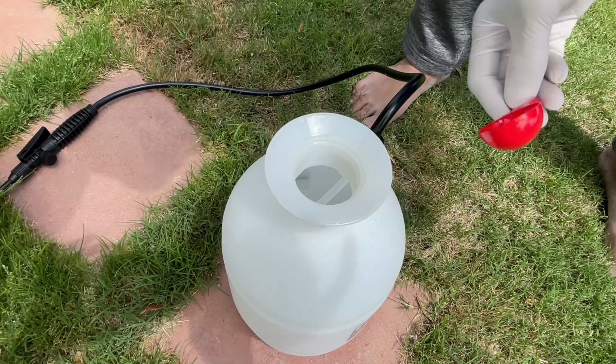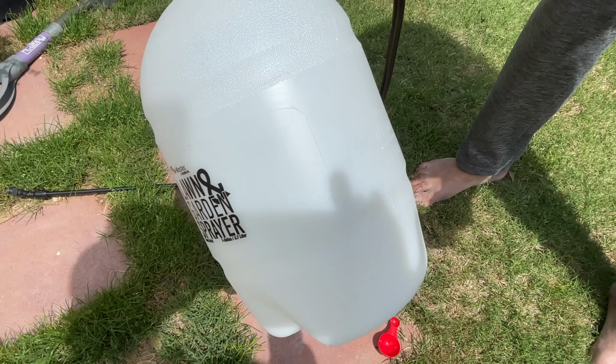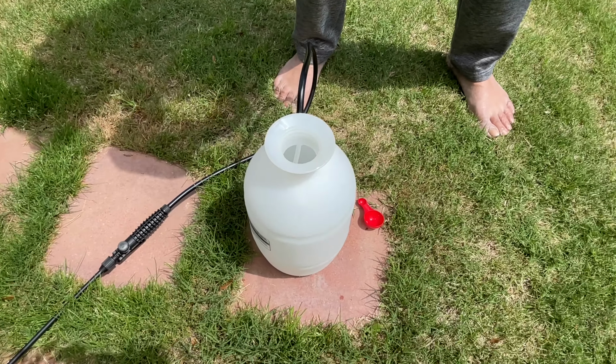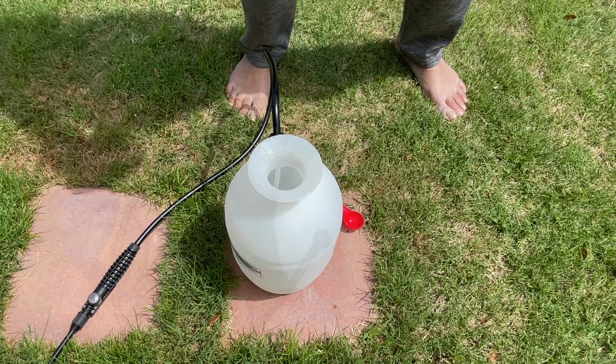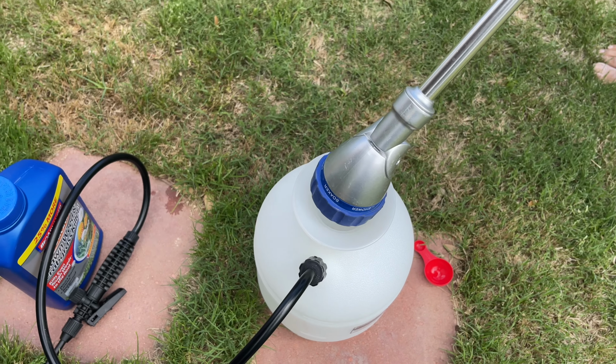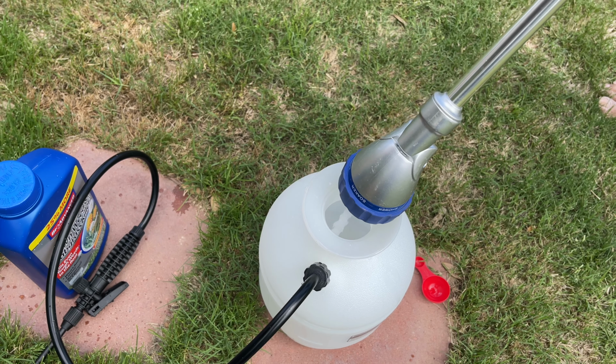So you just put it in there and fill it to the gallon mark, and you start your spot treatment. So once you have got your chemical in there, herbicide, just go ahead and fill it to the gallon mark.